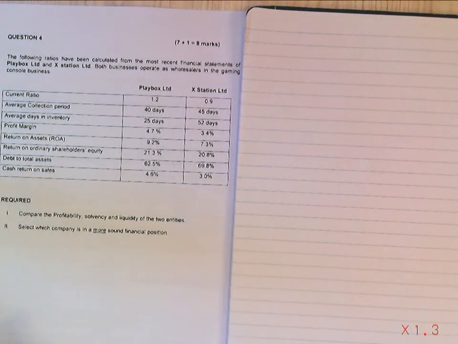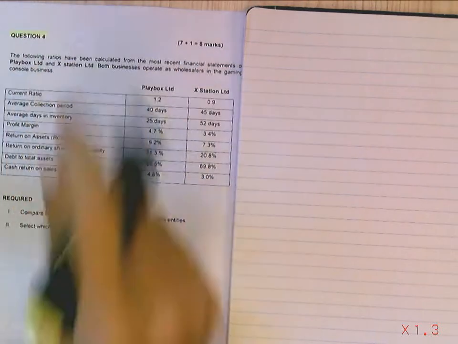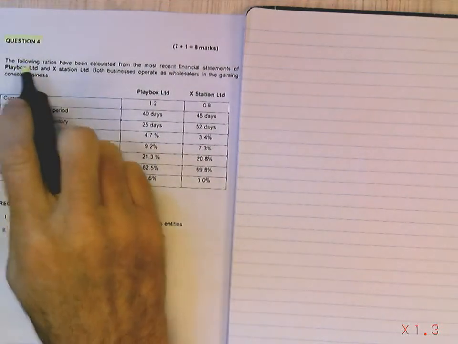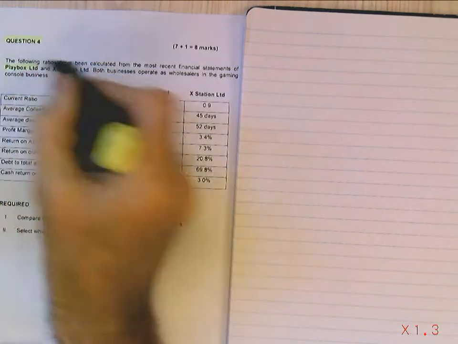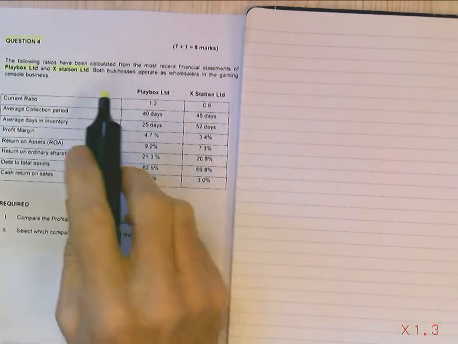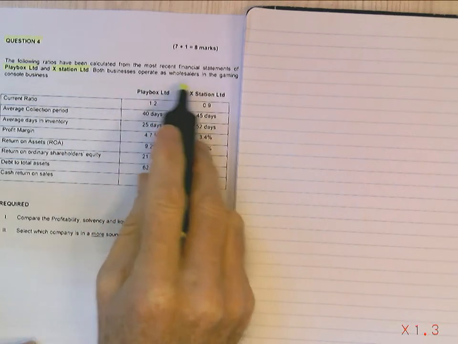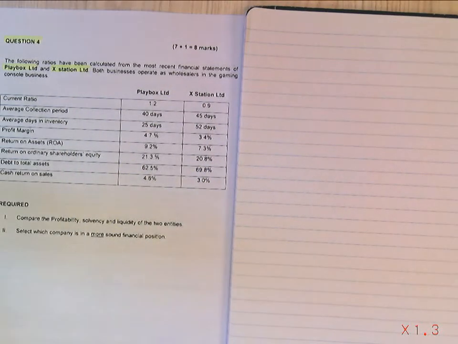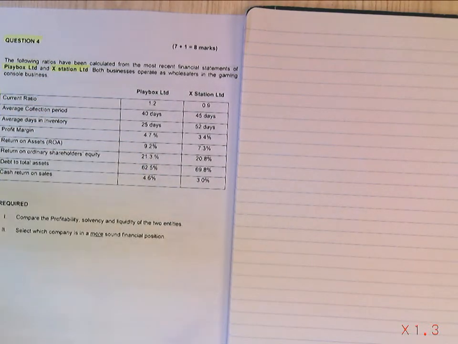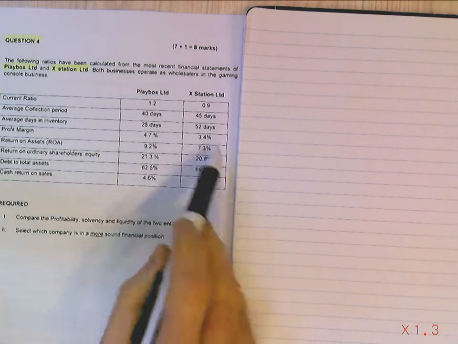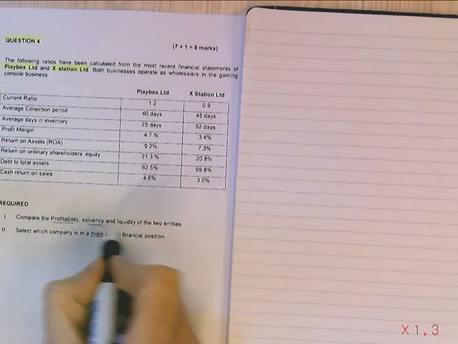All right, let's look at question number 4 from last semester's exam paper. The following ratios have been calculated for the most recent financial statements of Playbox Limited and X-Station Limited. Both businesses operate as wholesalers of the gaming console business. And we're given a little bit of information there. Now it tells me to compare the profitability, solvency and liquidity of the two entities. So what I need to do is talk in these words here.